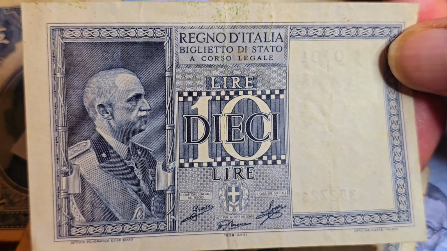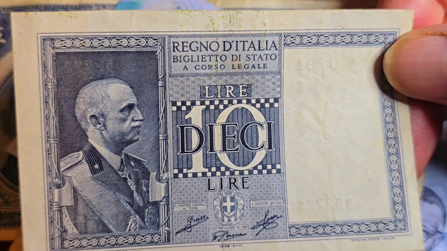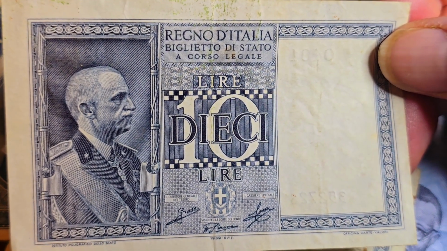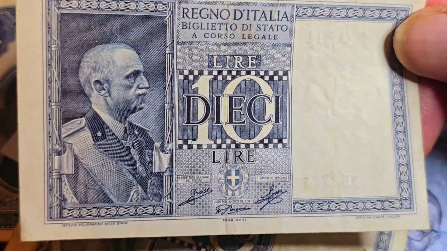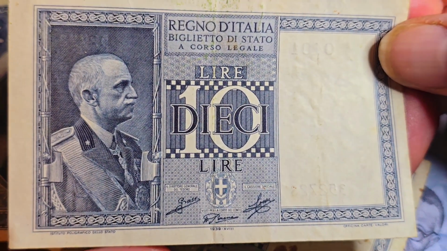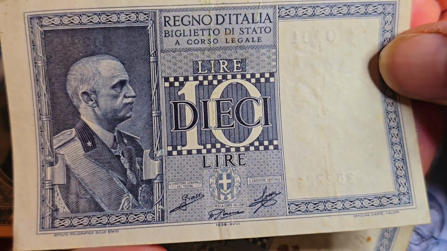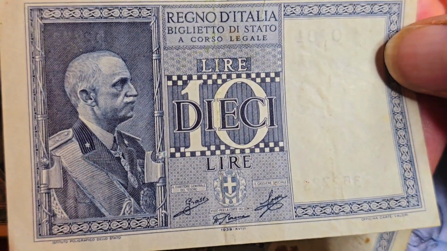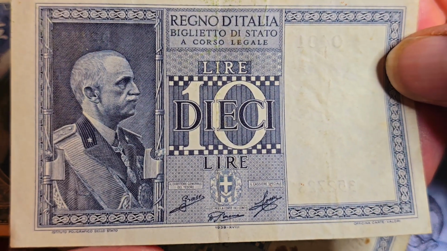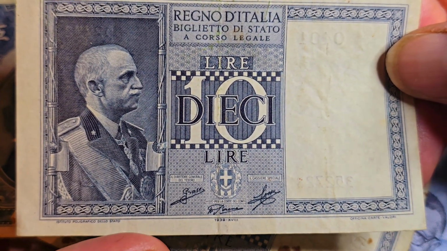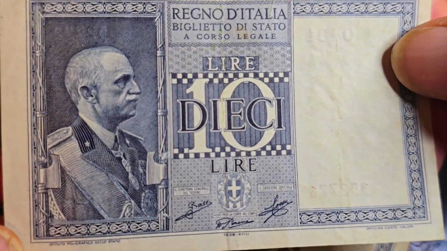The 10 lira silver coin at the time has a current silver value of $28. So basically, I like to use the silver value. So $28 purchasing power this has. So for the size of the banknote and the purchasing power, I'm not surprised the $20 note is also not as big as what it used to be.